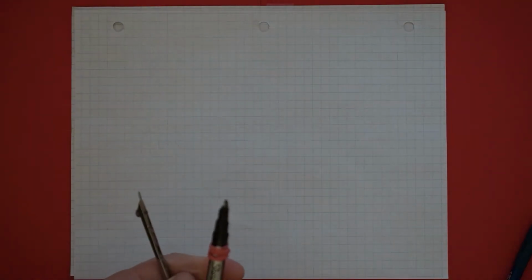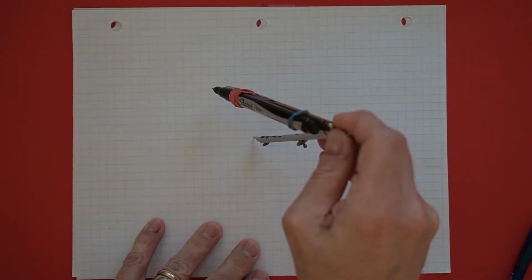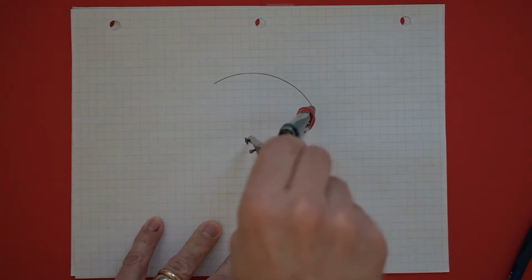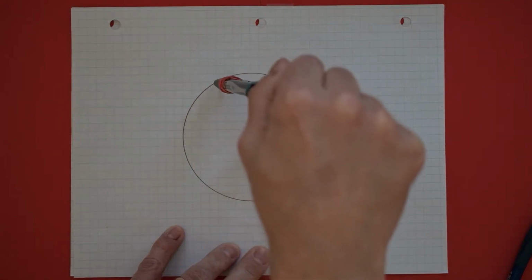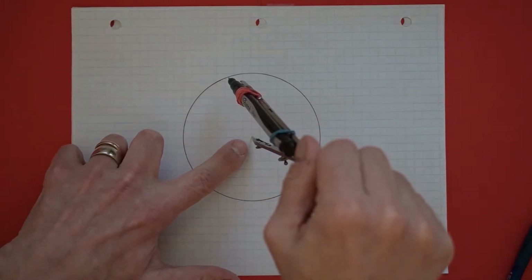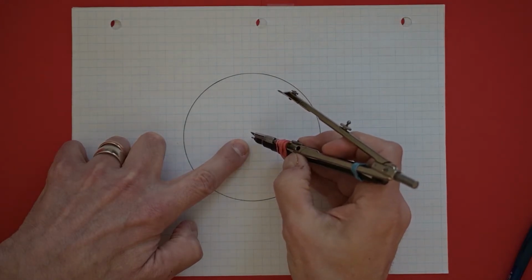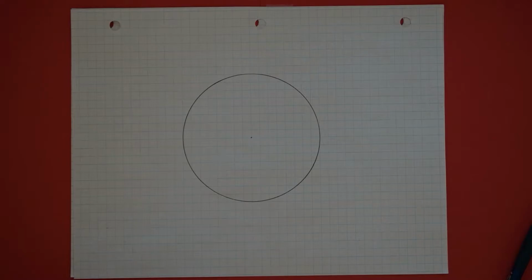So I'm going to create this circle, make it a reasonable size on my page, and you want to kind of keep note of where is the center of your circle, because you need that in order to accurately draw the sectors on your circle graph. So I'm noting that my center is right there, and then I'm just going to put a dot there so that I remember that. And that's the center of my circle.